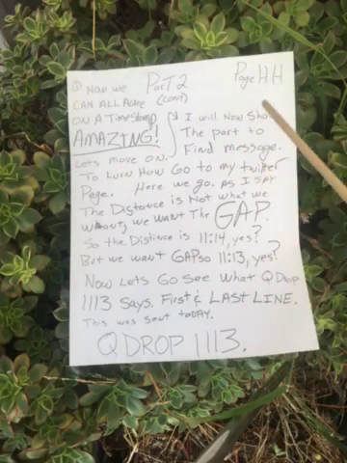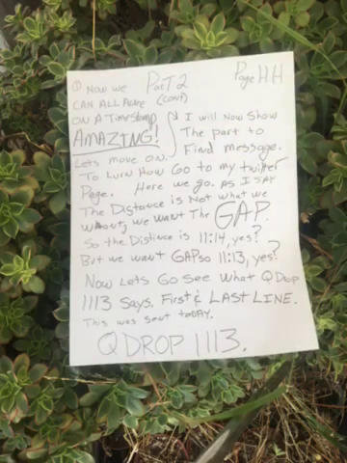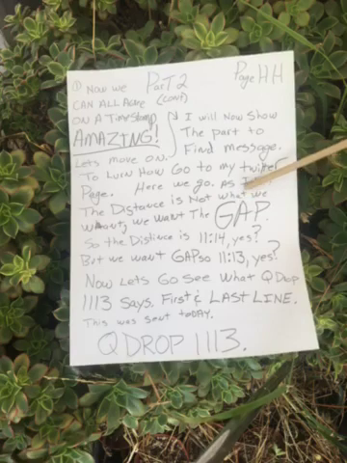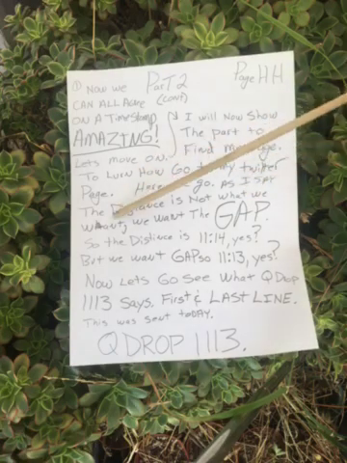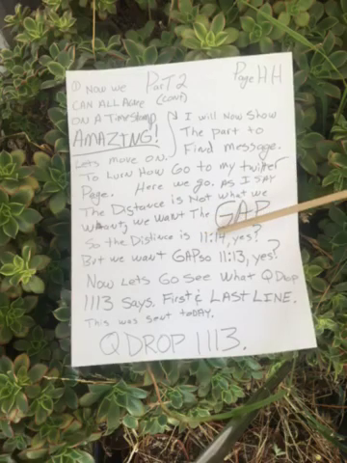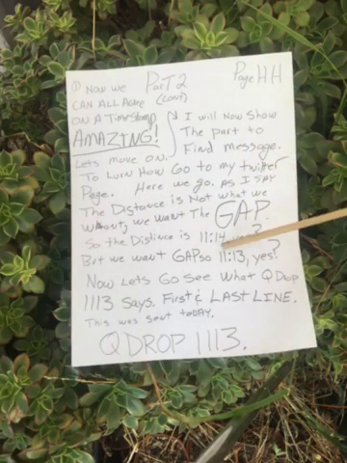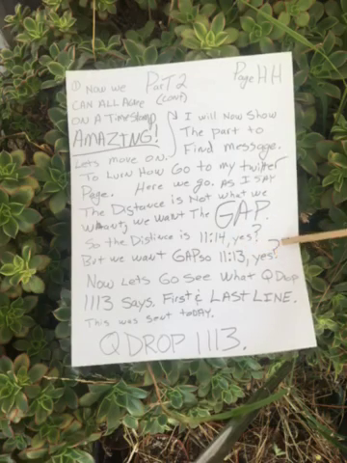So let's move on. I will now show the part to find the message, to learn how to go to my Twitter page, which here we are. And here we go. As I say, the distance is not what we want. We want the gap. So the distance is 11 hours and 14 minutes, yes? But we want the gap. So it's 11 hours and 13 minutes, right? Not the distance, the gap.